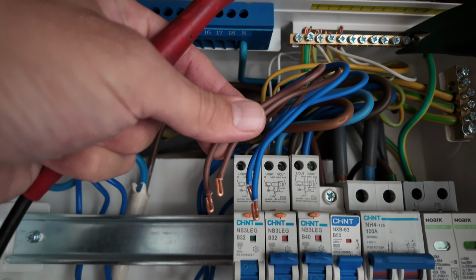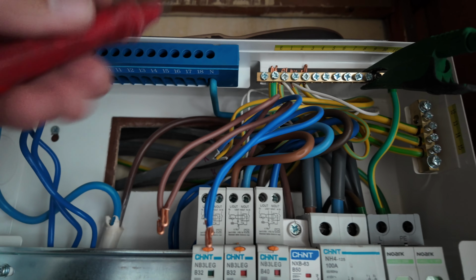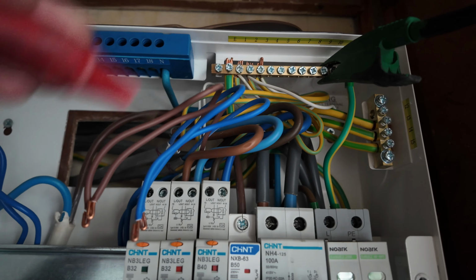Okay, first thing I'm going to do here is earth to live and earth to neutral and do an insulation resistance. I'm putting 250 volts between the earth and the live and the earth and neutral to see what reading we get. So here we go.